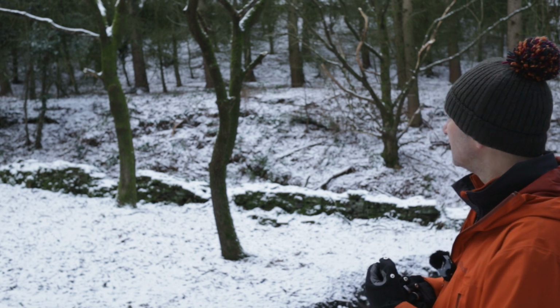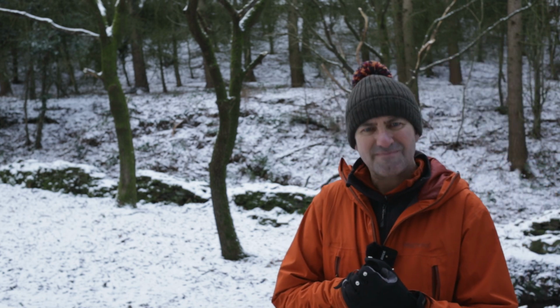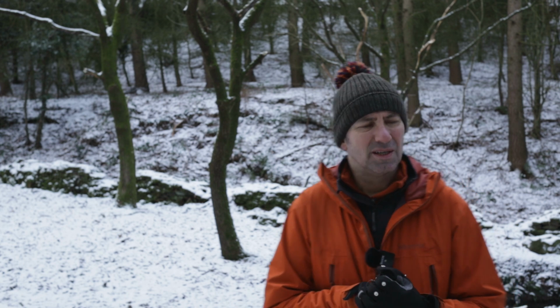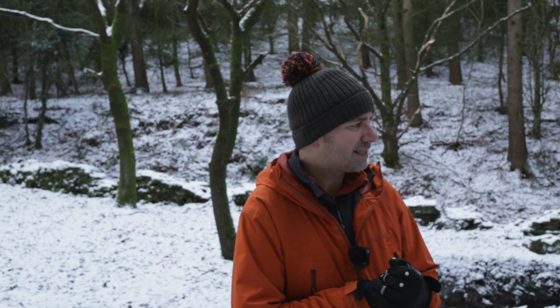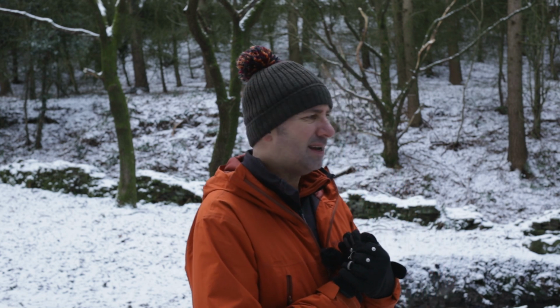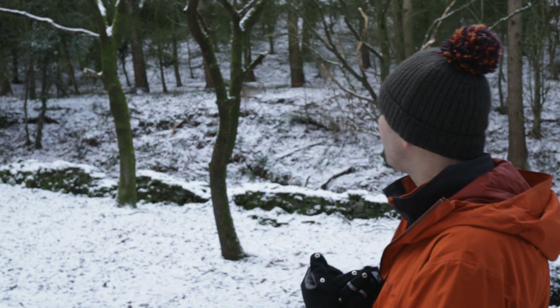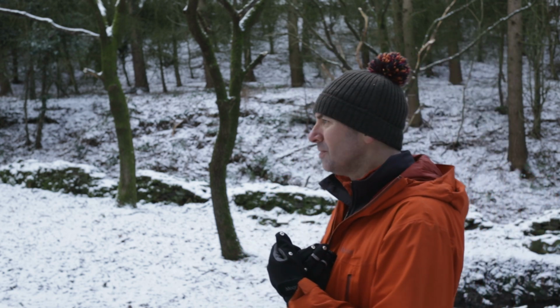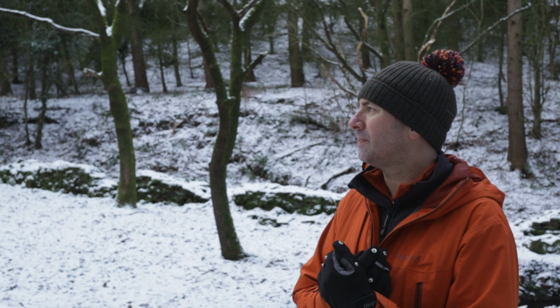Right, I think that's it now. Good little session. I'm really looking forward to my next session when I venture further down into that second area of these woods. Still rather happy with myself that I found this location.